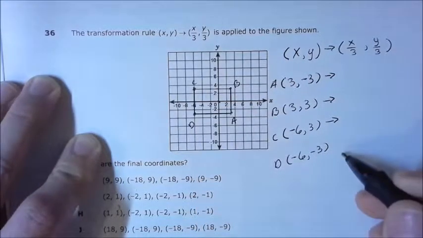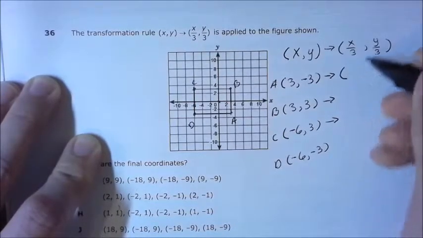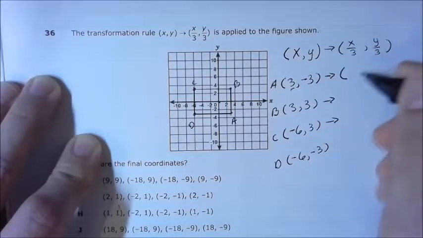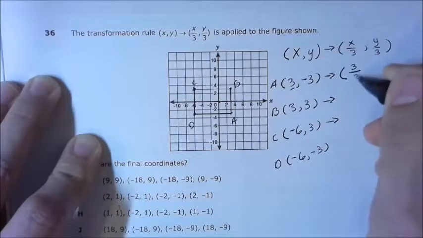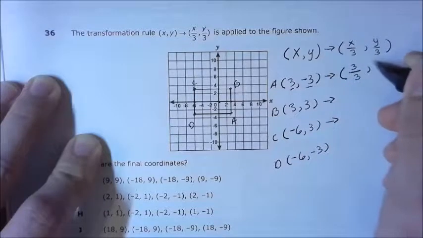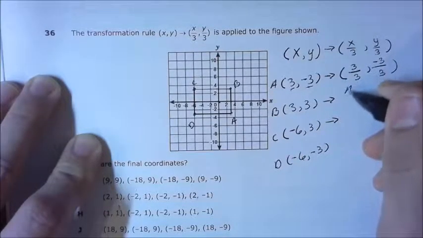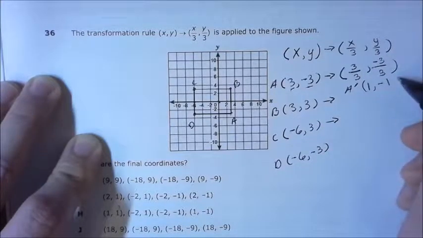So we got our numbers now. We're going to use this rule up here. So what I'm going to do is plug in my value for x. So my x value right here is 3. So I'm going to put a 3 on top, just like there's an x on top, and then put my 3 underneath it. And for y, I'm going to put my negative 3 on top, and then my 3 underneath it. And so A prime, I'm going to have 1, negative 1.